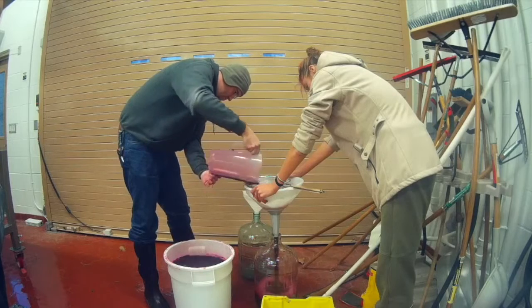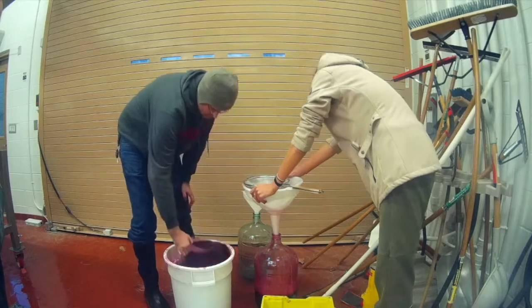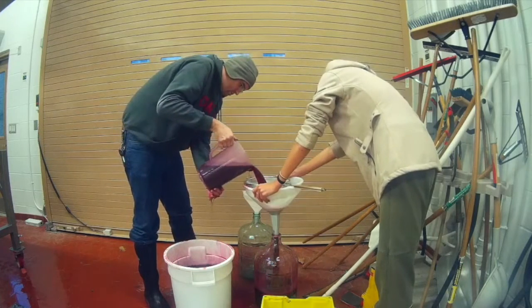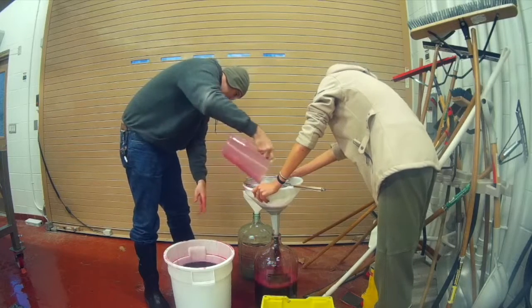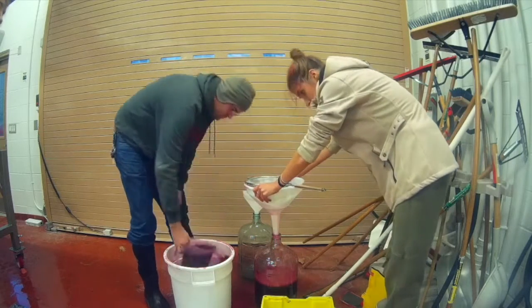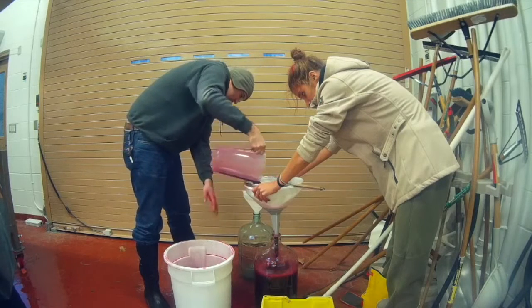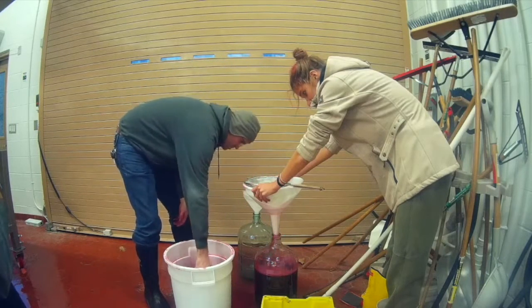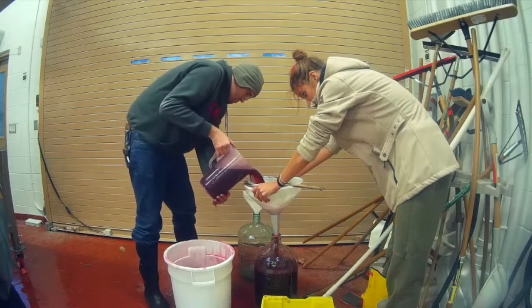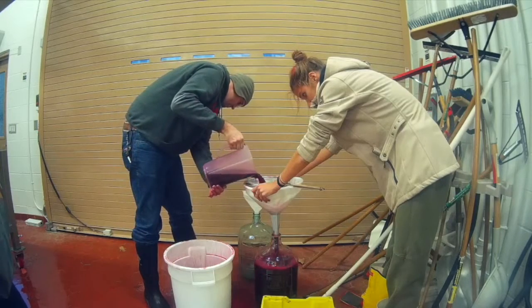The free-run wine and pressed wine were combined into carboys. Racking occurred after. Potassium bisulfite was added to both carboys because our titratable acidity was very high and sensorial analysis revealed the wine to be very tart, like sour candy. Lastly, the carboys were cold stabilized at 0 degrees Celsius.